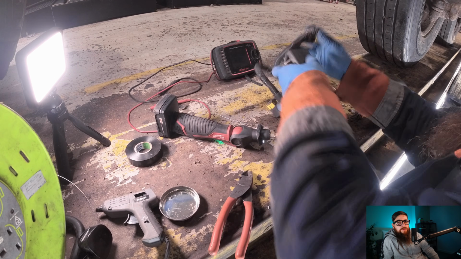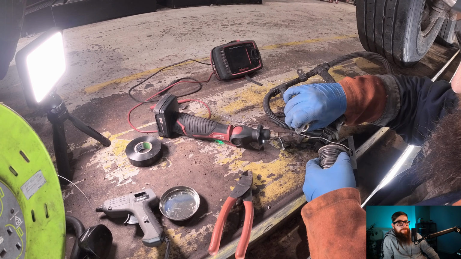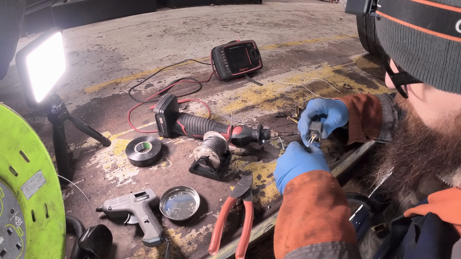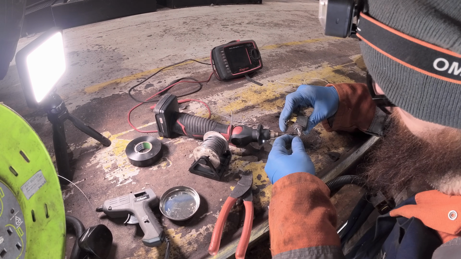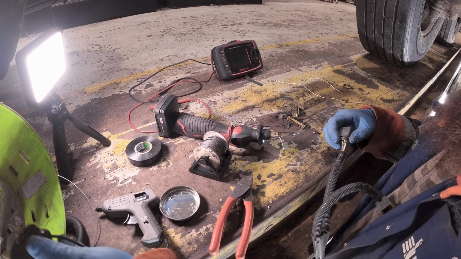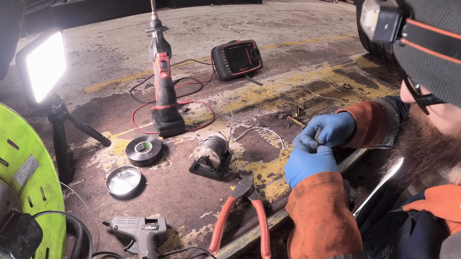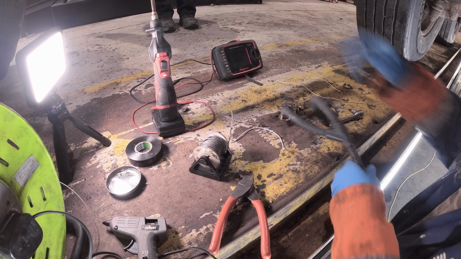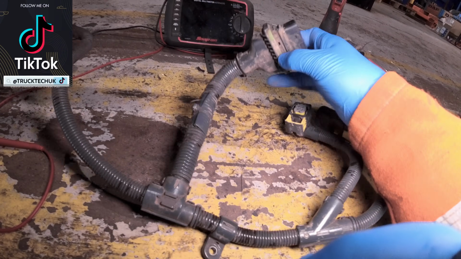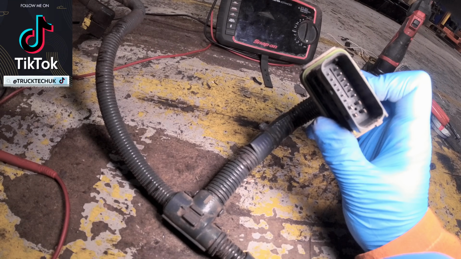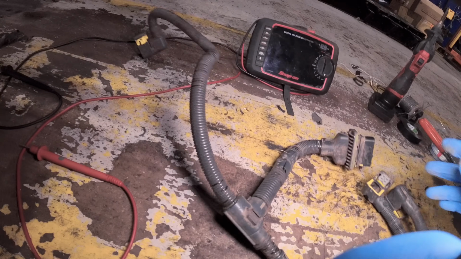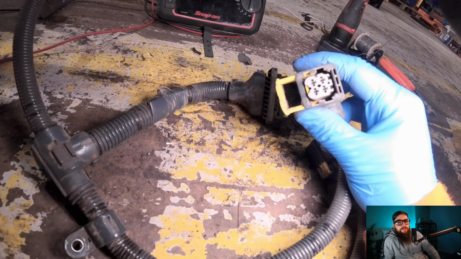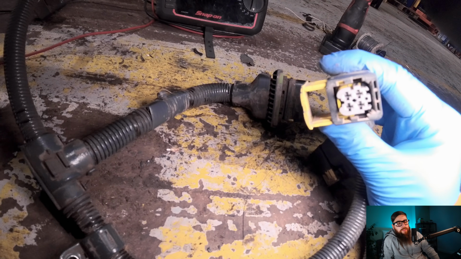I just wish we had the correct terminals in stock to do a proper repair. We can now test our repair and check I'm not an idiot and I've changed the wrong wire.